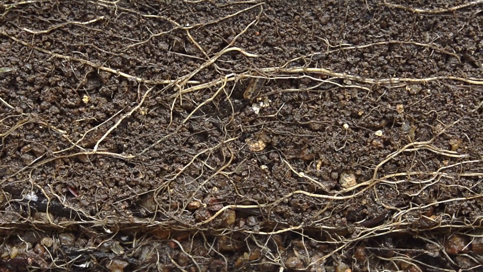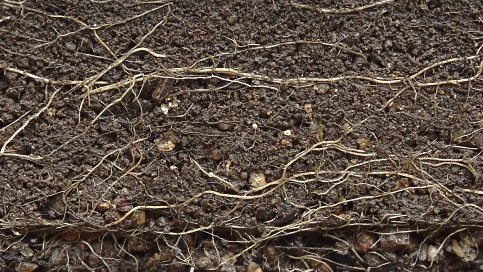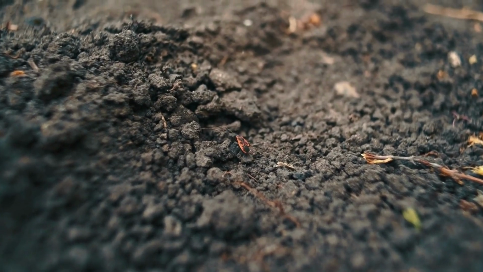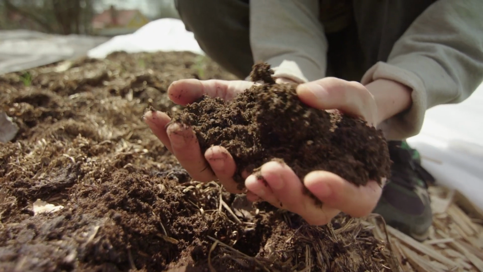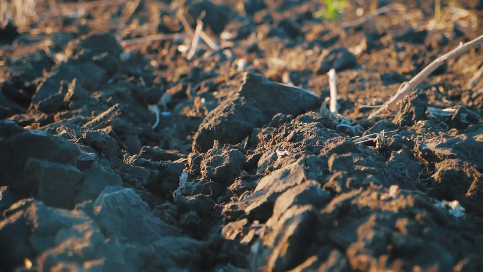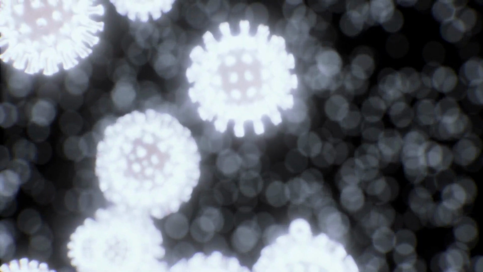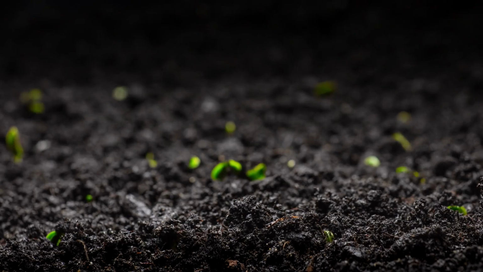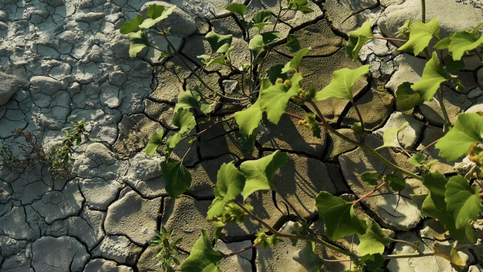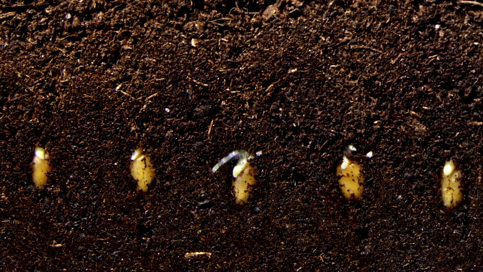Their roots and organic material help create the first layers of soil. And when these organisms die, their remains stay behind. Over time, dead organic matter accumulates. Microorganisms break it down. Nutrients are released. And slowly, the ground becomes more suitable for life. The first stage of the forest has begun.